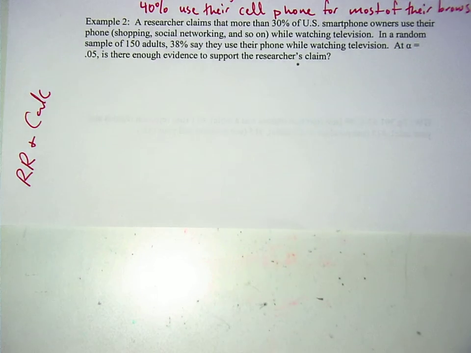So a researcher claims that more than 30% of U.S. smartphone owners use their phone, shopping, social networking, and so on while watching television. Raise your hand if you use your phone almost always while you're watching TV. Okay. In a random sample of 150 adults, 38% say they use their phone while watching television at alpha equals 0.05. Is there enough evidence to support the researcher's claim?